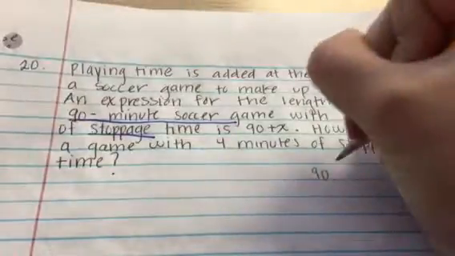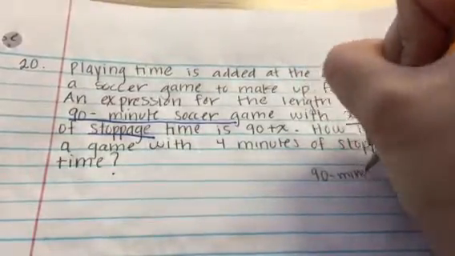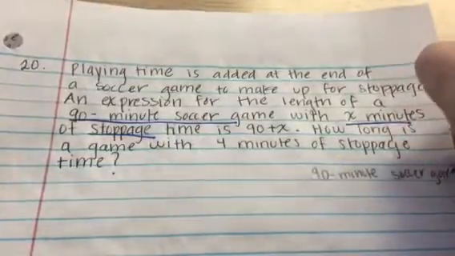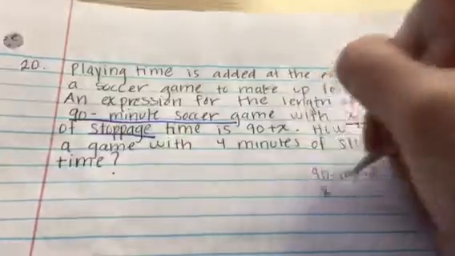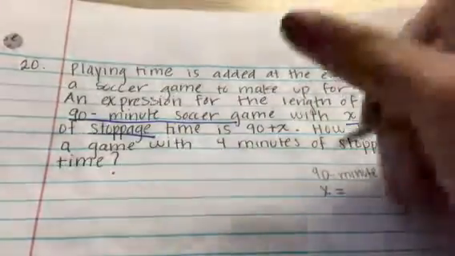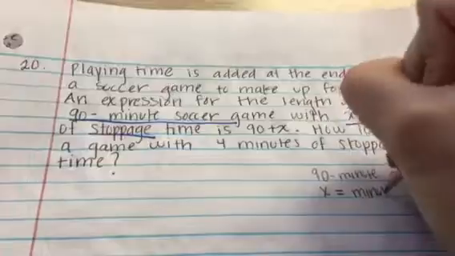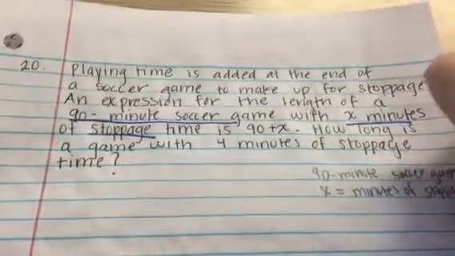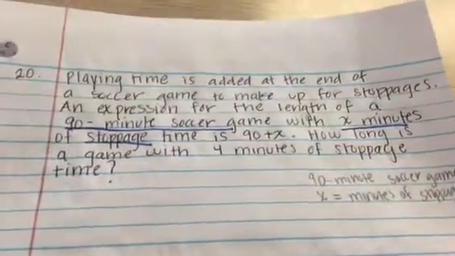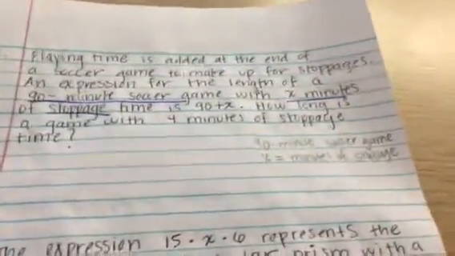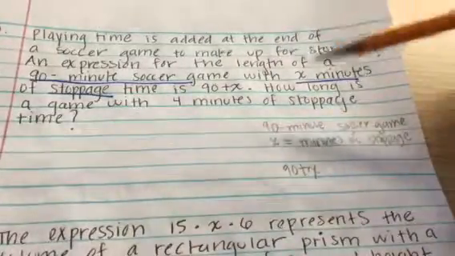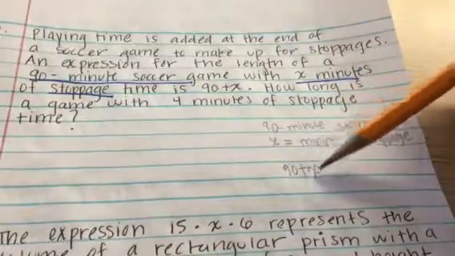So as it is, the 90-minute is for the soccer game. Only for the soccer game. And X is a number that we don't know, but it represents minutes of stoppage. Minutes of stoppage. And the expression 90 plus X represents the total time of the game plus the stoppage time.